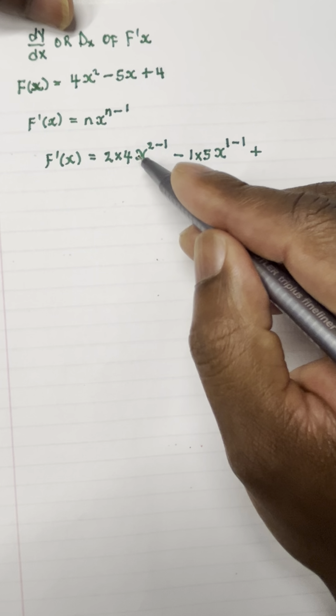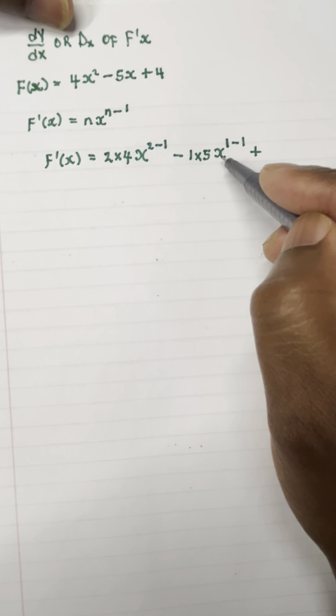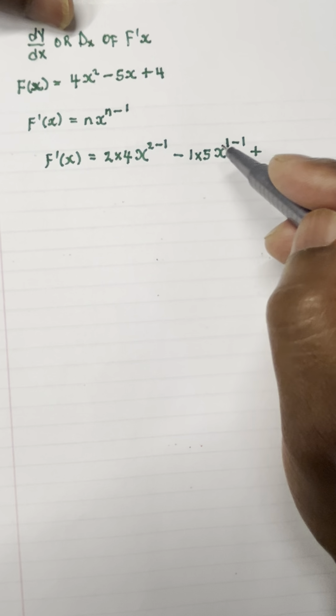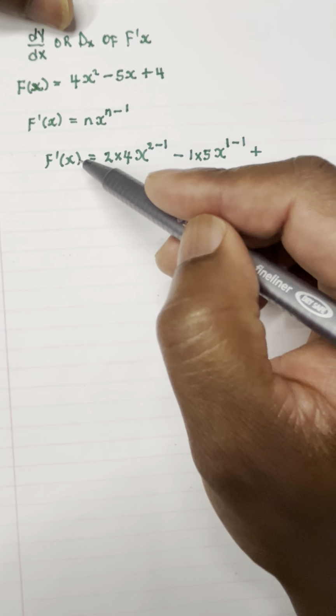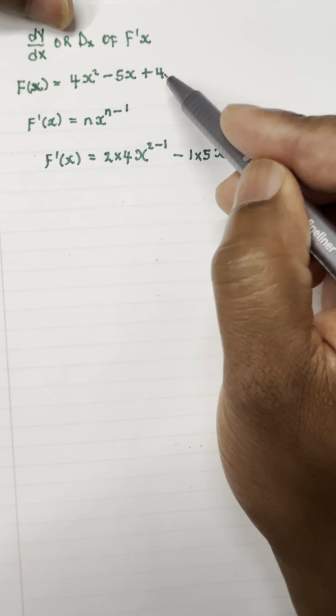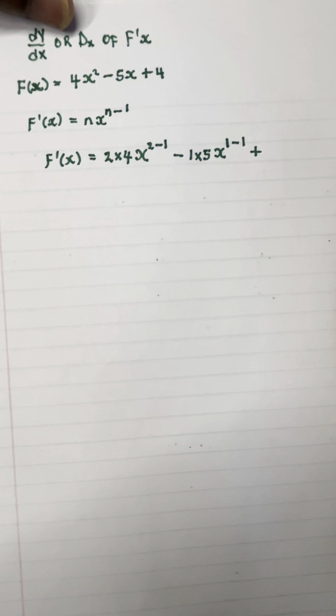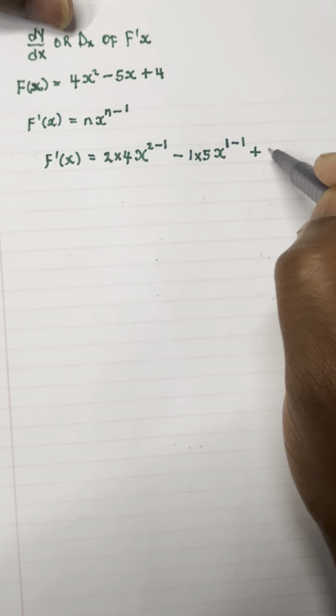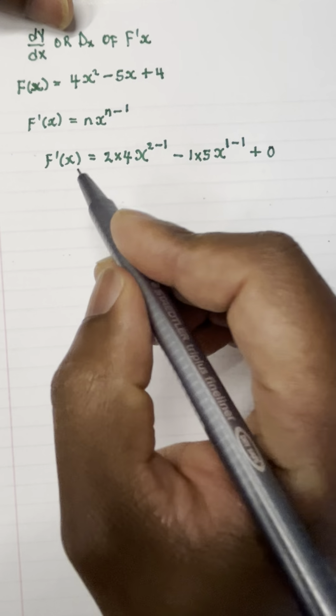We do not have a variable. We don't have an x over here. So we're taking a derivative with respect to x. So now, since this does not have an x, what are we taking a derivative for? So that's called 0. We put a 0 over there.